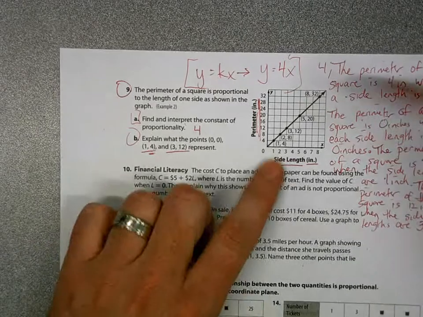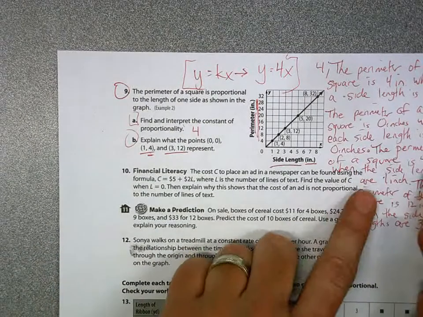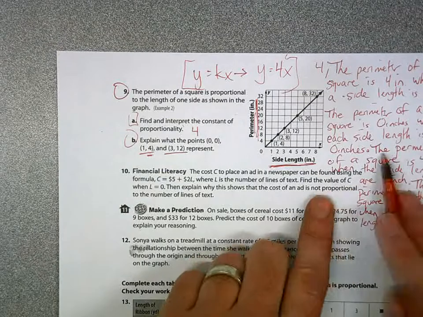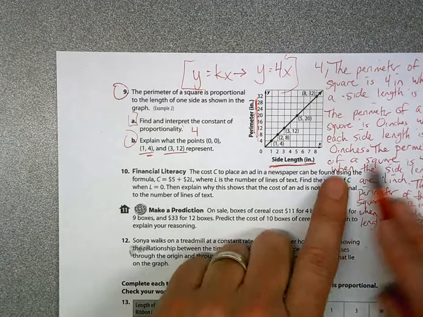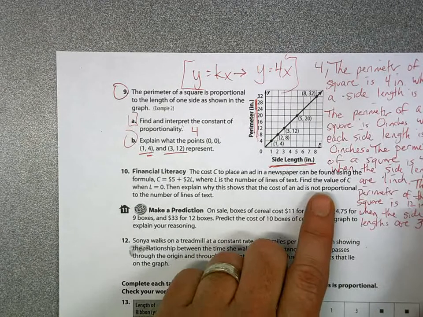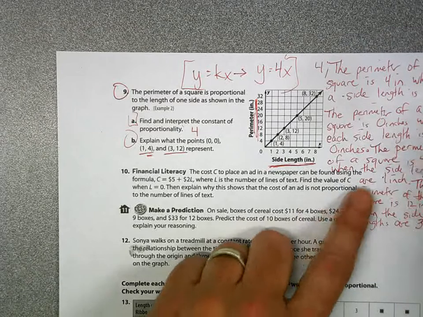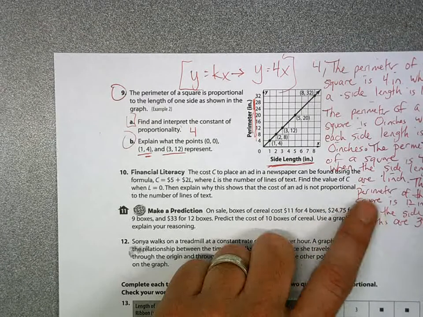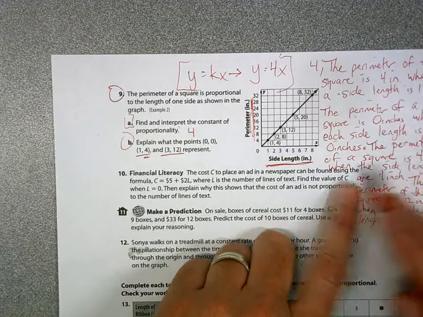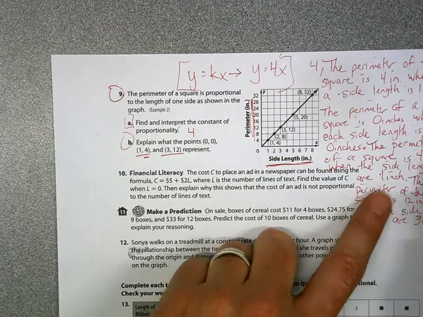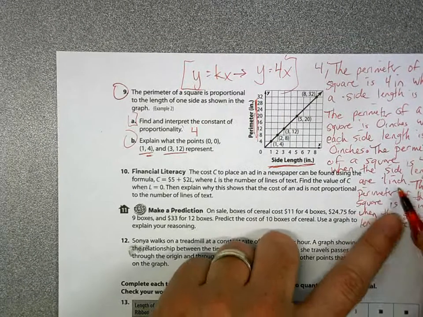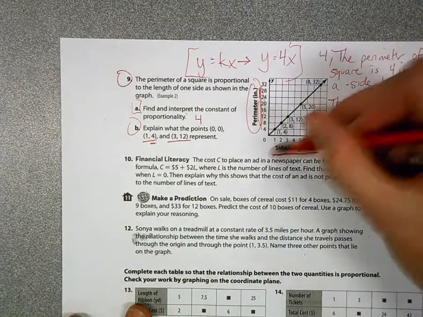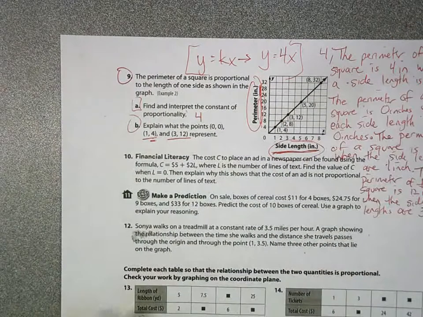Be careful, because I was underlining these for a reason. You can't say the perimeter of a square is 12 inches when the side length is, ooh, wait. Oh, yeah, I'm sorry. The perimeter of a square is, let's say, 1 inch when the side length is 4 inches. You know what I mean? So make sure you're describing your x and your y with the correct description, okay?